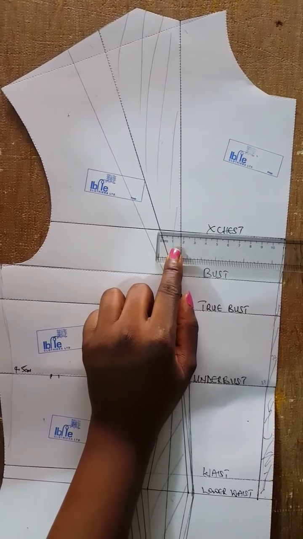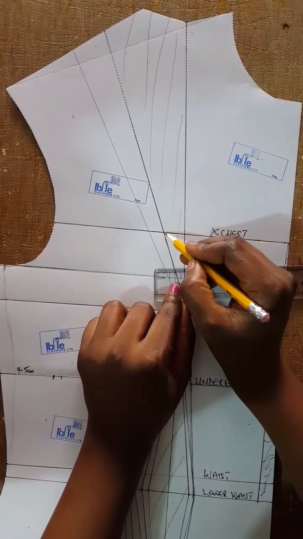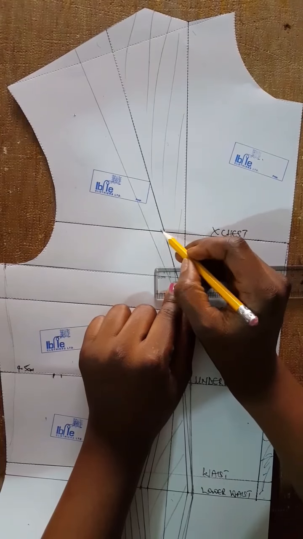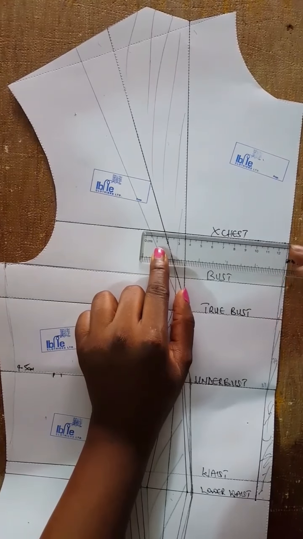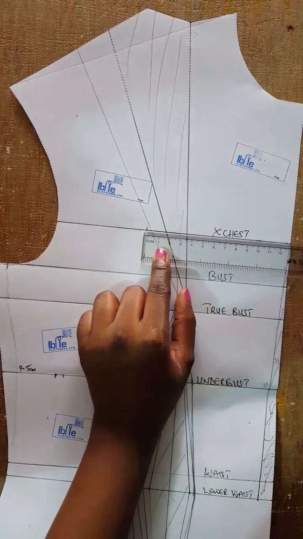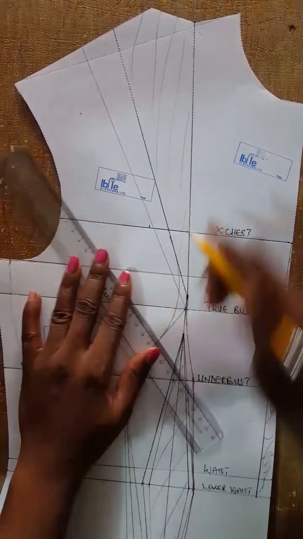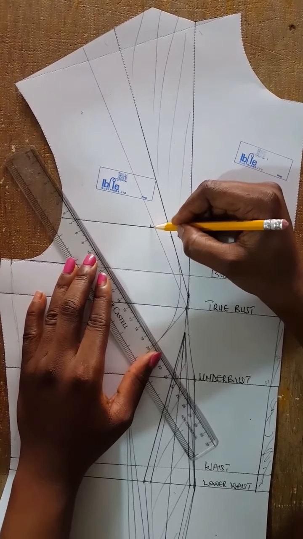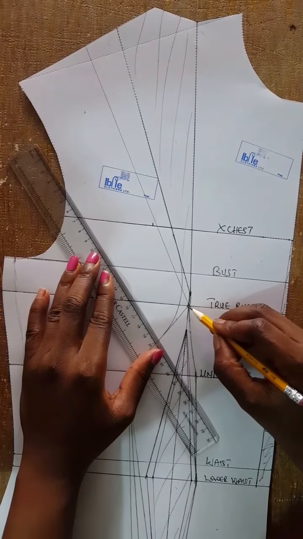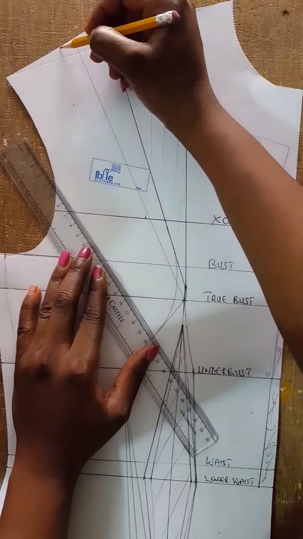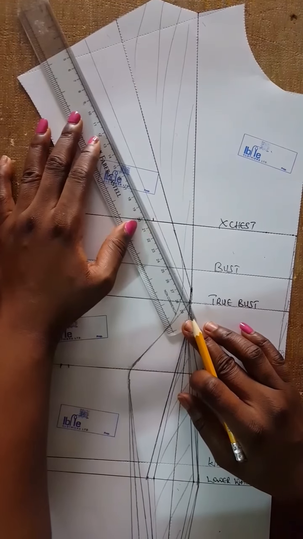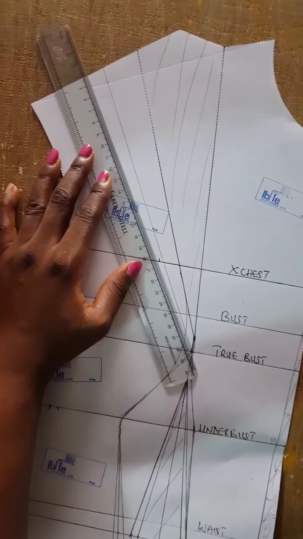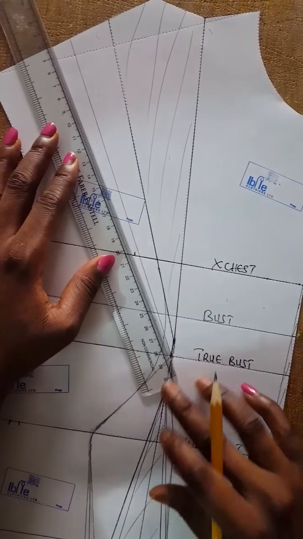So if I'm doing a strapless, I'll measure 1.7 from ear towards ear, like so. So this is 1.7. Then I'll rule from my true bust level to the shoulder, passing through this point, like so.